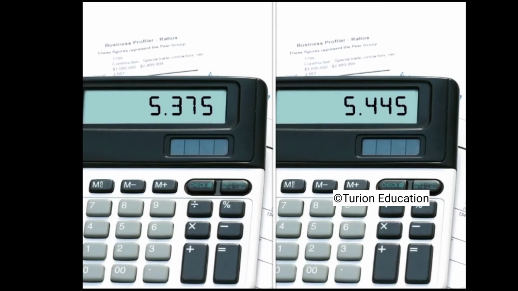If the dropping number is 5 and the preceding number is odd, then it is increased by 1. But if the preceding number is even, then it is not changed. For example, 5.375 is reported as 5.38 and 5.445 is reported as 5.44.